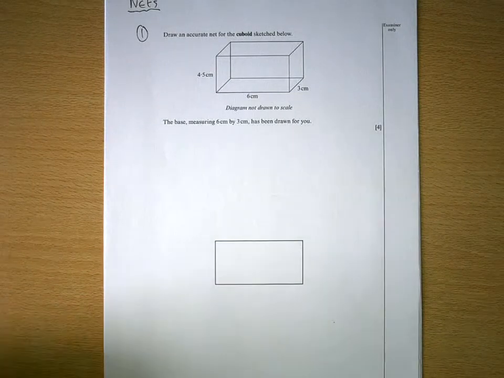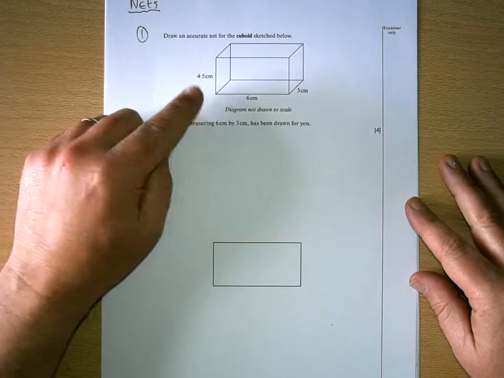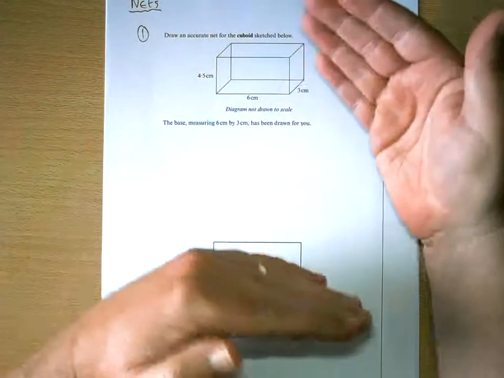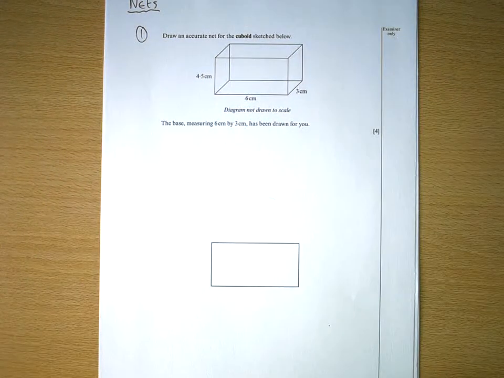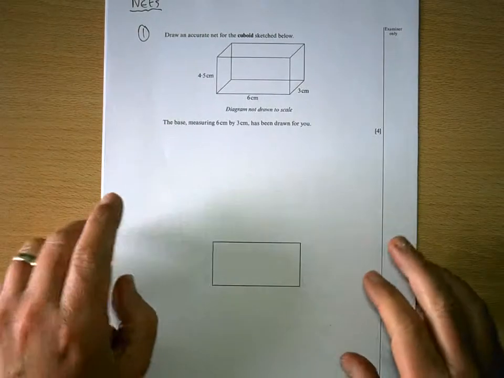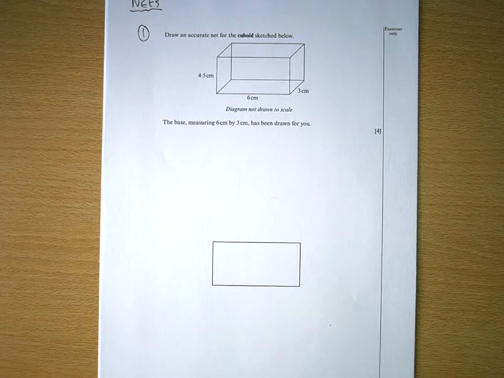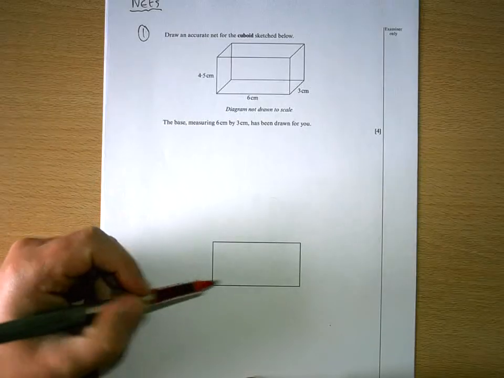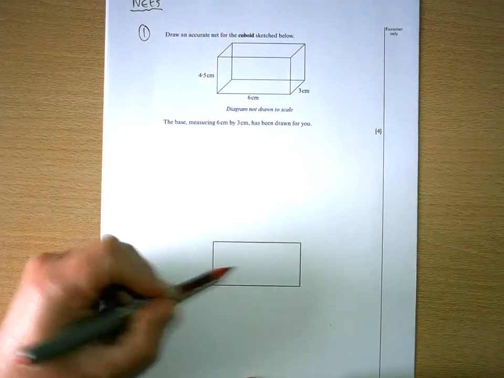Right, well, the net of a shape is what you get if you take a three-dimensional shape like this cuboid here and imagine peeling the sides down so that you can lay it flat on the surface. And that's what they want you to do when they want you to draw a net of that cuboid. So with this one, they've already drawn the base for you. So the base is 6 centimeters by 3 centimeters.